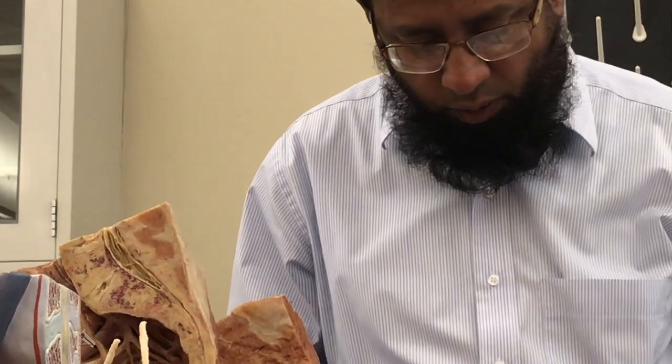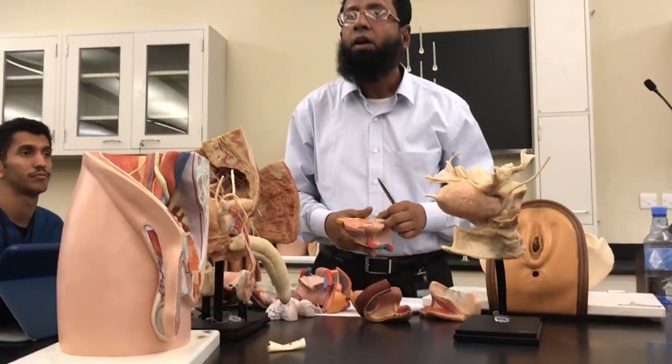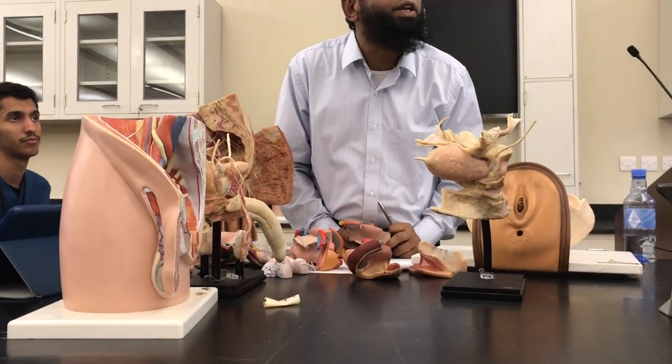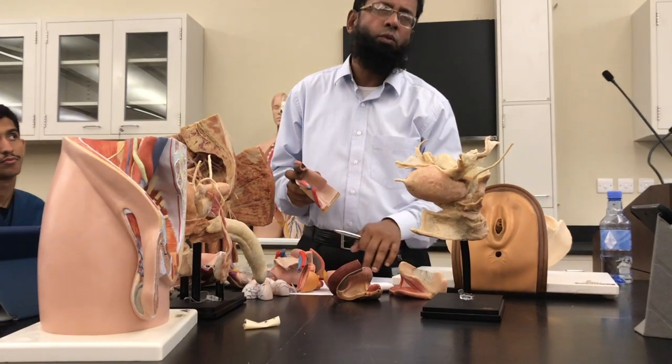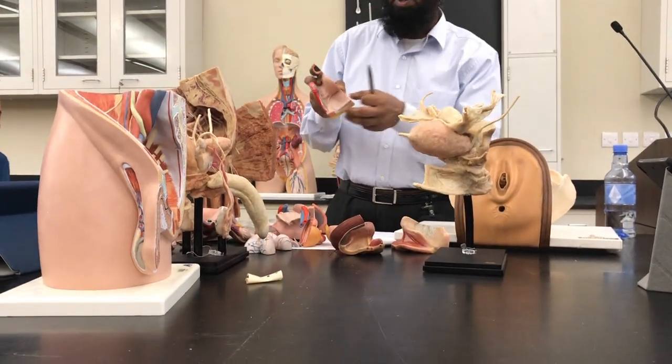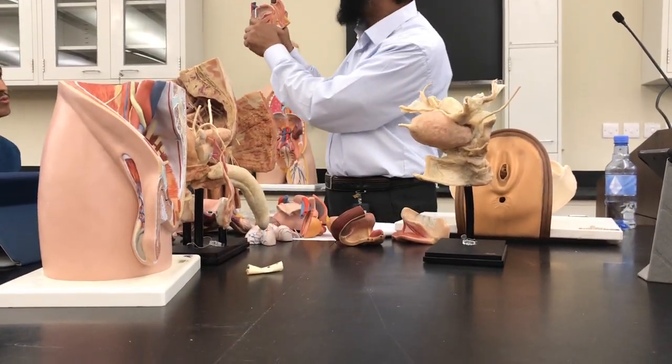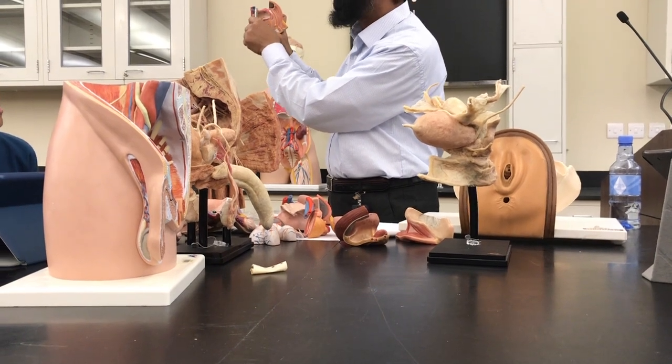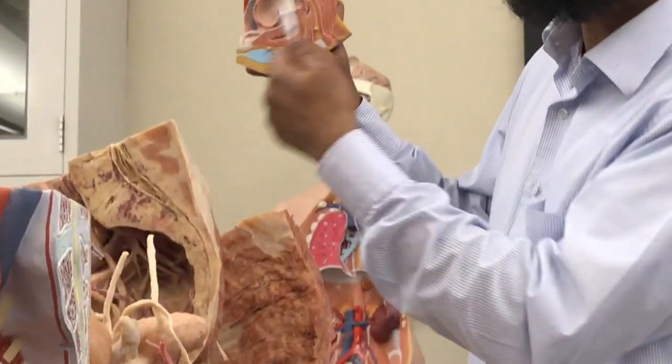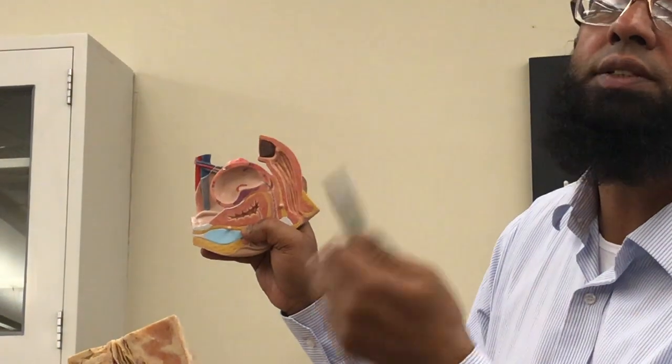So this is the location. Now, the layers of the wall. What are the layers of the uterine wall? This is only for theoretical purpose. The outer layer is called uterine wall. How many layers?